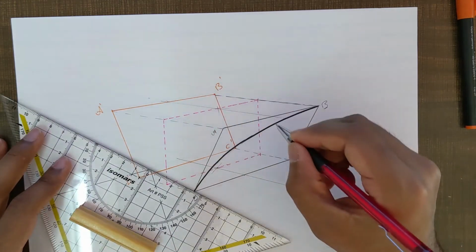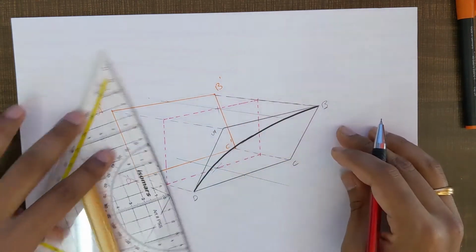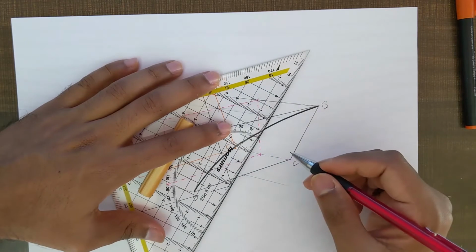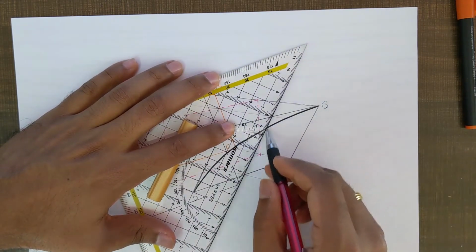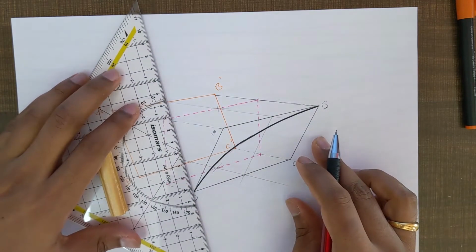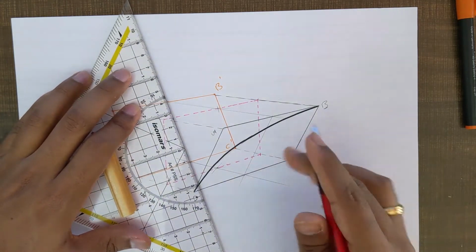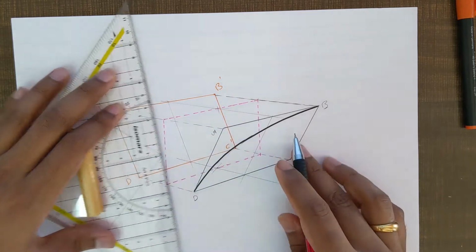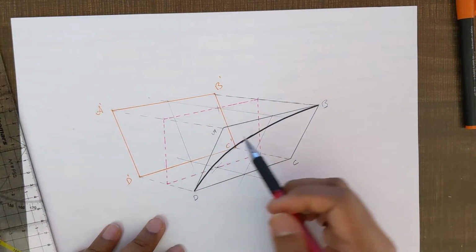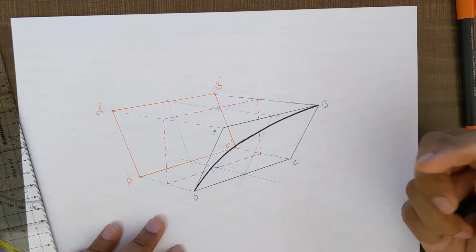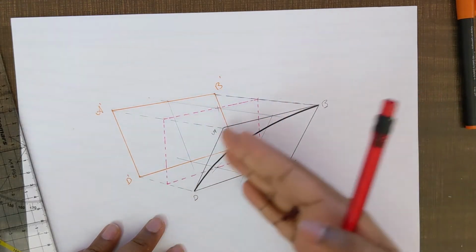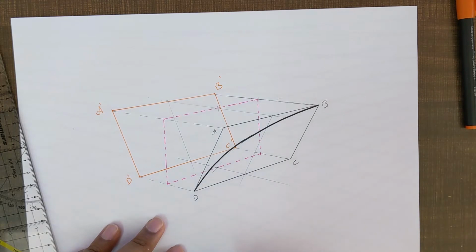Alright, so now let us join these 2 points. Alright, now we have a section plane which is going right across the length of this object over here.